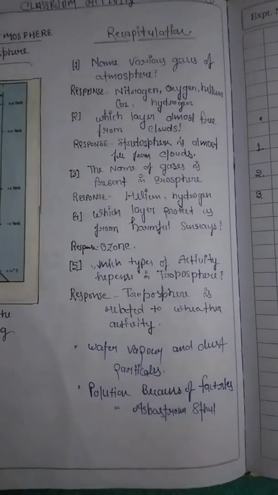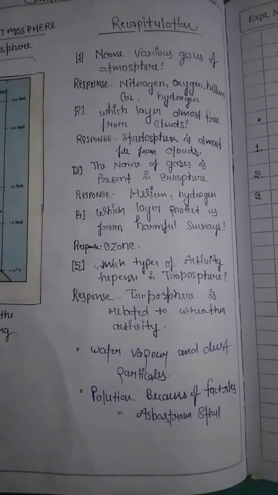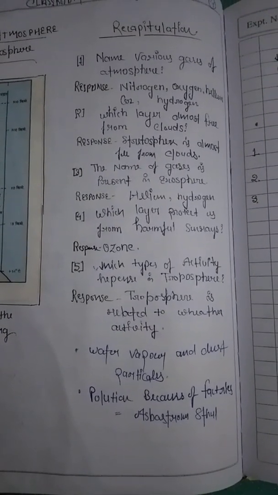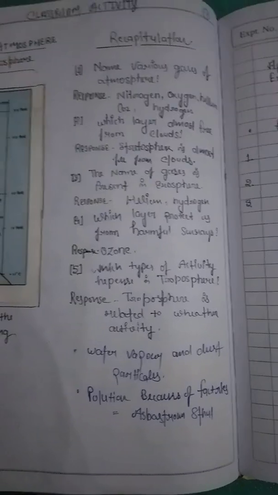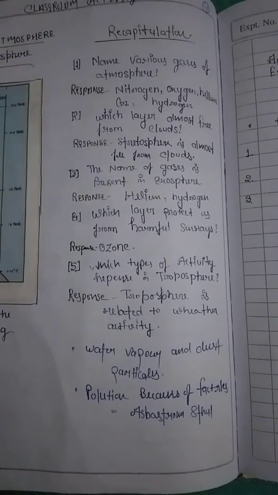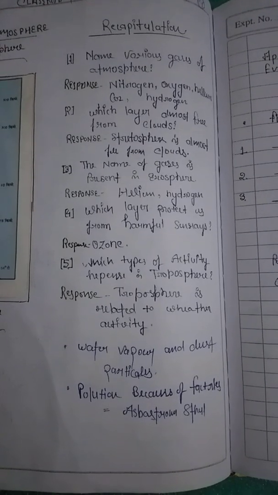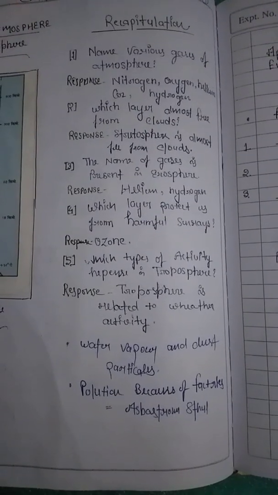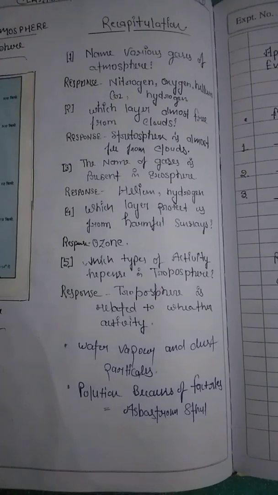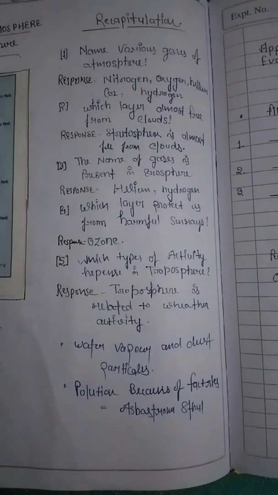Now it's time for recapitulation. You should ask some questions to know how much knowledge they gained. Name various gases of the atmosphere. The student must respond: nitrogen, oxygen, helium, carbon dioxide, and hydrogen.